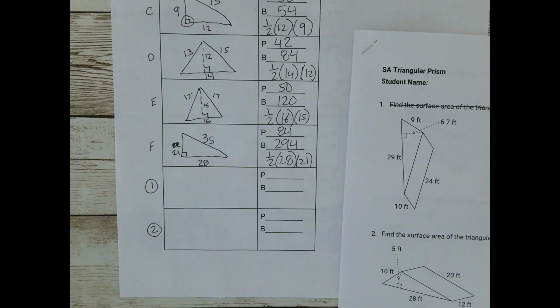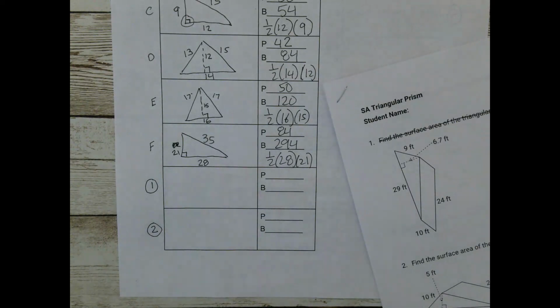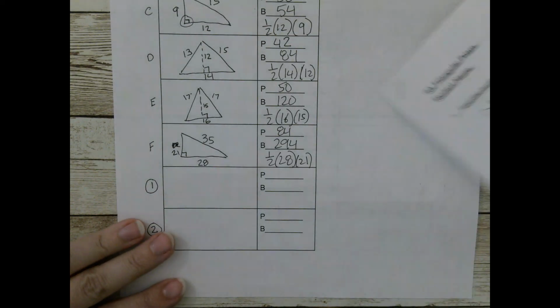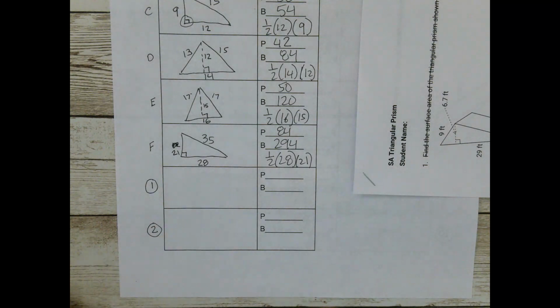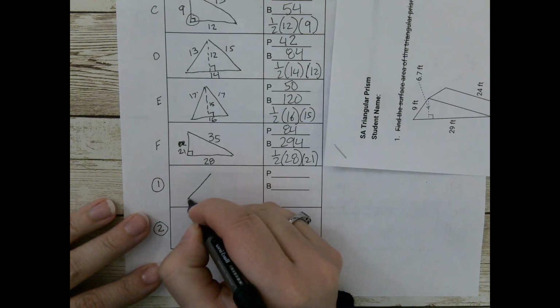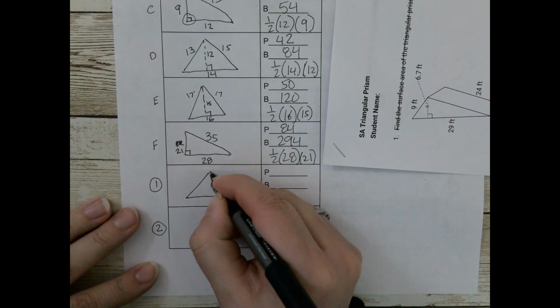So we're going to practice number 1 together. So you can turn your paper, right, to see the triangle.